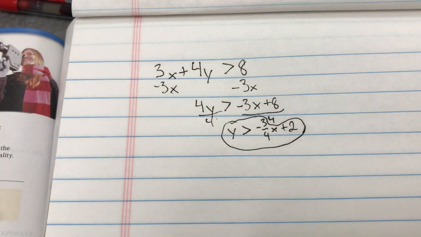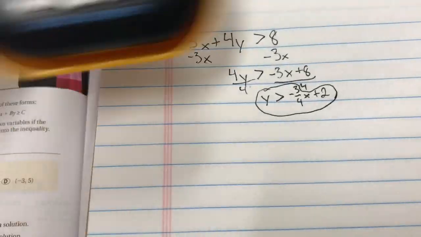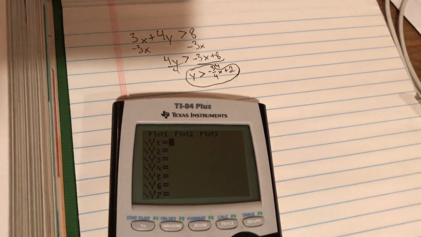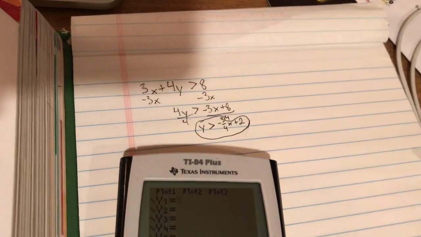All right, so now what we're going to do is go to our calculator. How can I get this camera angle? So I had to relearn this myself. I thought it was a pretty interesting process.